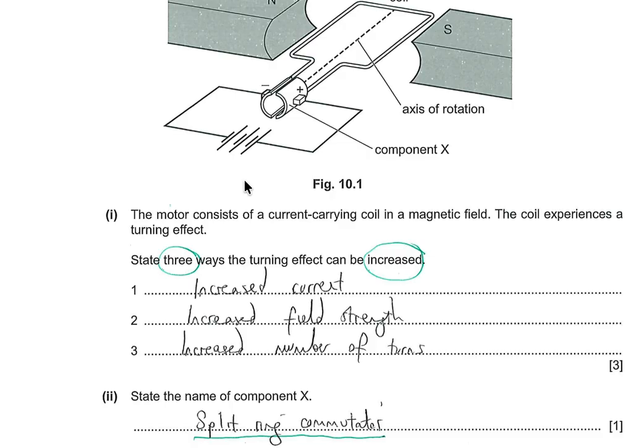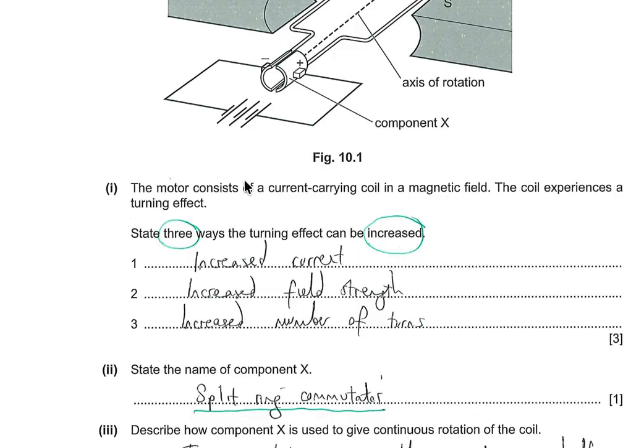Okay, we're then asked how component X, the split ring commutator, is used to allow continuous rotation of the coil. And again, I've deliberately hidden this because this is a standard question and it has a really standard answer. So if you know it, try it. If you don't know it, okay, find it out and then have a look at what I've written down.